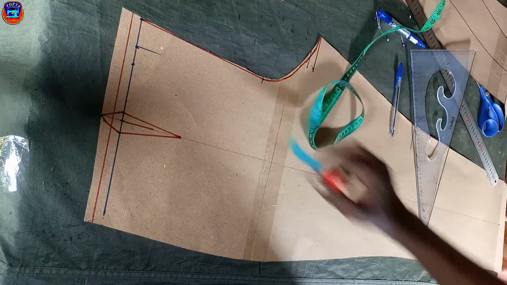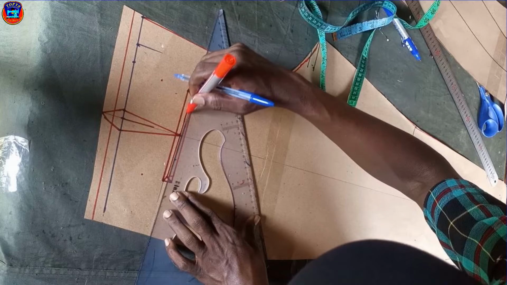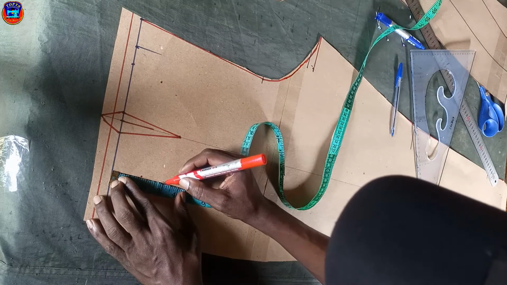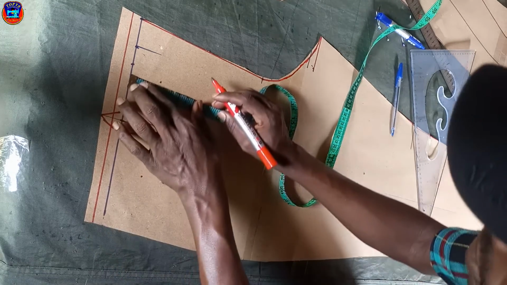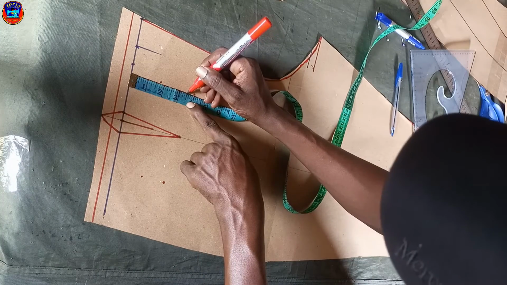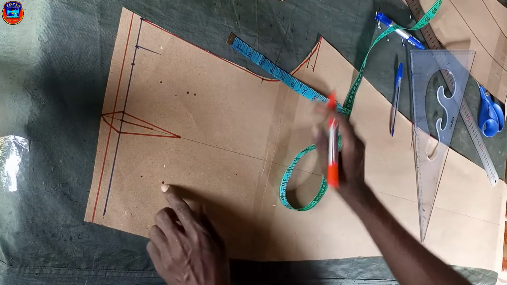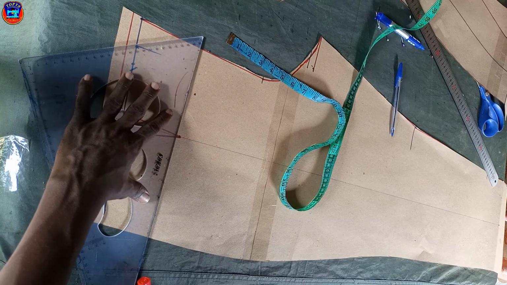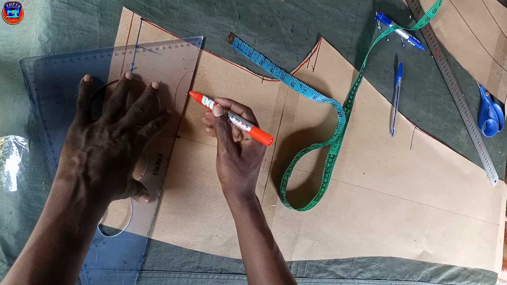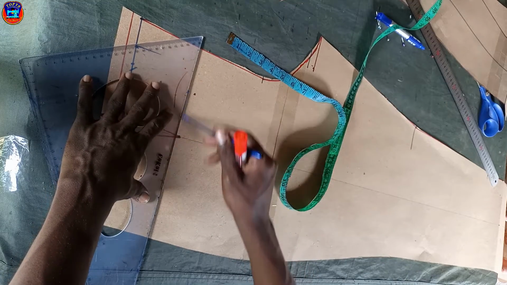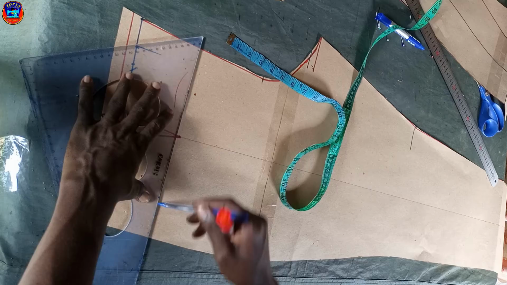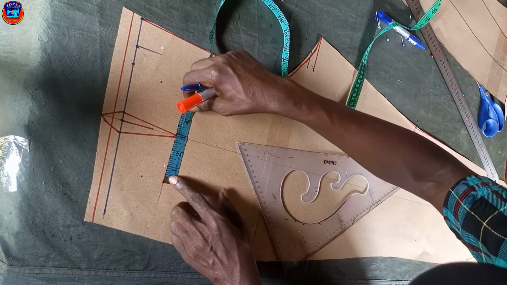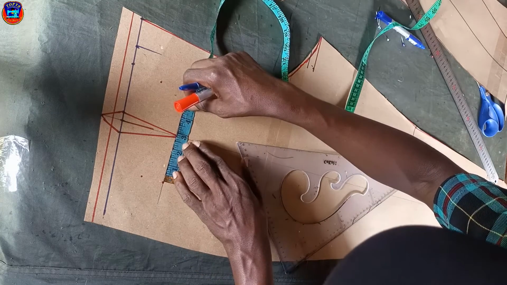Next is to insert the back welt pocket. On this side, I mark downwards 3 inches for the position of the welt pocket. Also this side, I mark 3.5 inches. After, I square a straight line like this. Pocket width is 5.75 inches.